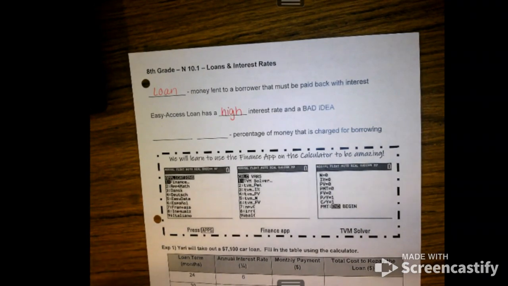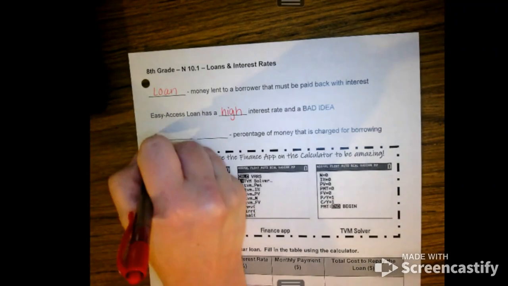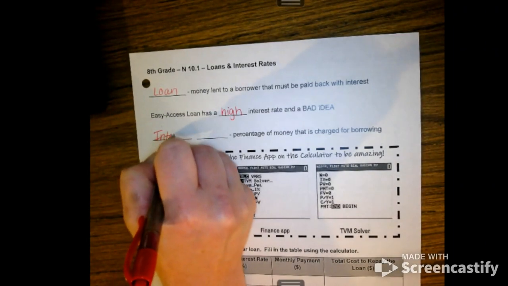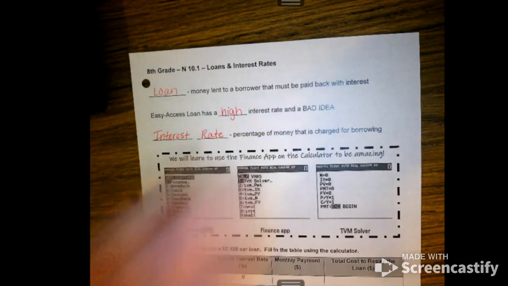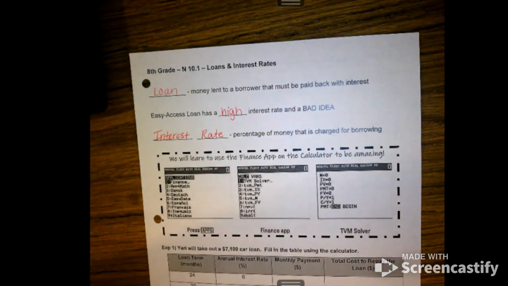All right. The next one is interest rate. I was gonna guess that. All right, it is a percentage of money that is charged for borrowing.